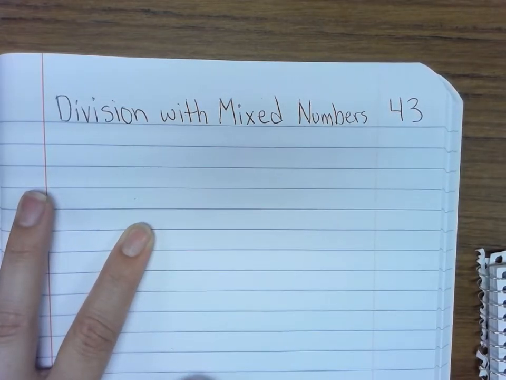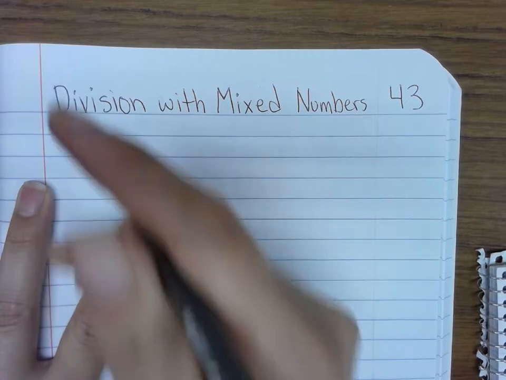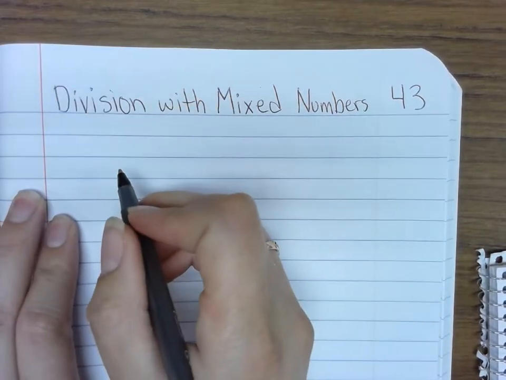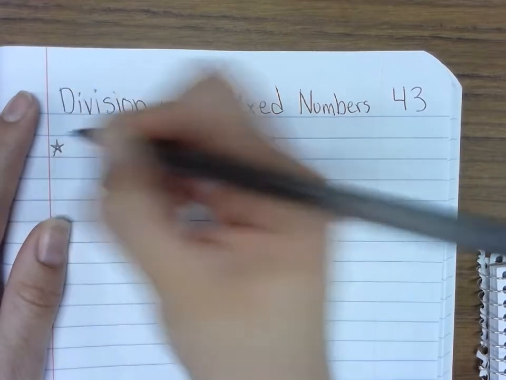Okay, there's only one little thing that's going to be different about today than what we did yesterday. Because we're working with mixed numbers, we want to always turn our mixed numbers into improper fractions before we do anything. So, skip a line, put a star.